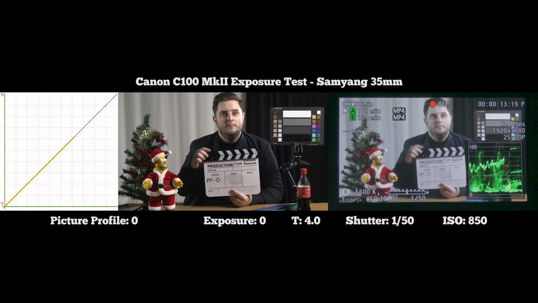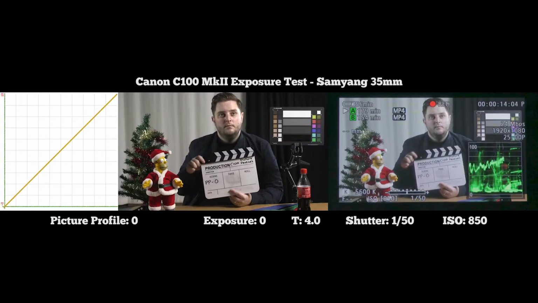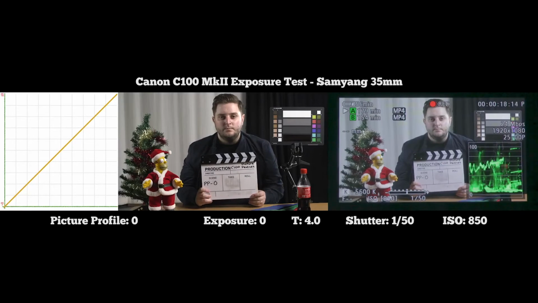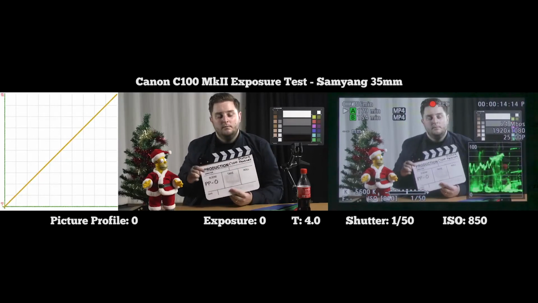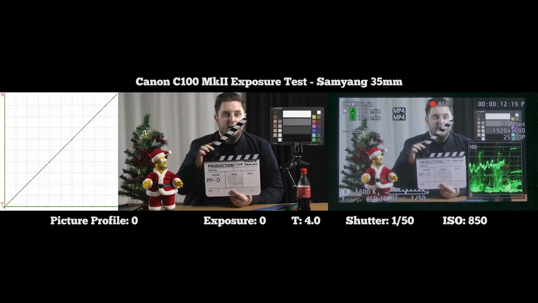To start, we'll look at normally exposed footage shot without a picture profile. As you can see on the left, there has been no internal adjustment to the gamma curve. We have a balanced overall exposure of our skin and colour card, with very few specular highlights reaching 100 IRE, and only the deepest shadows falling at 0 IRE. This is our baseline.